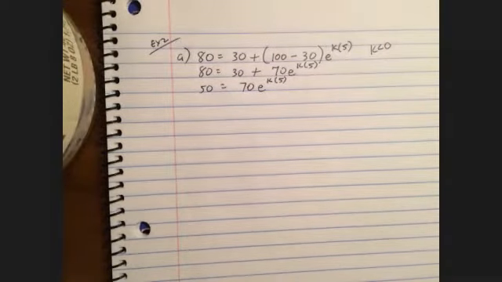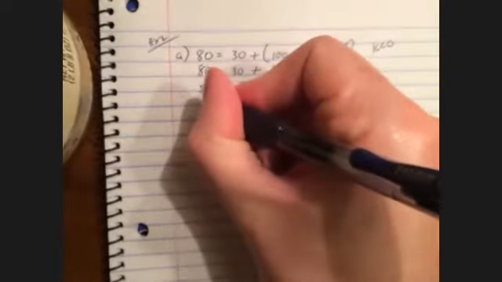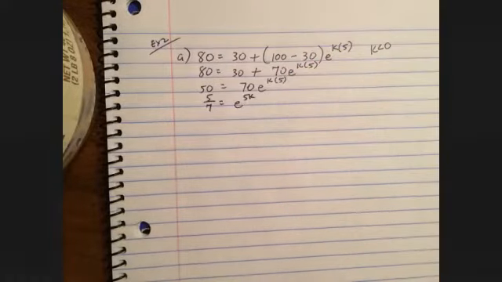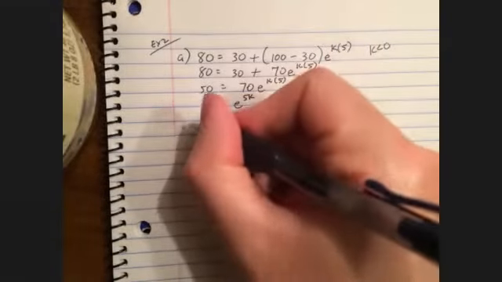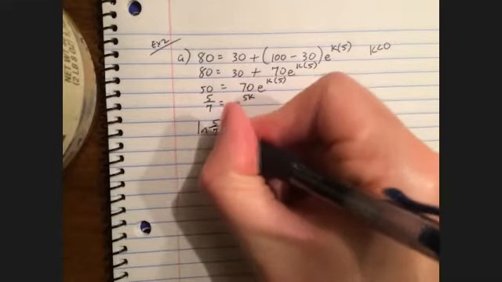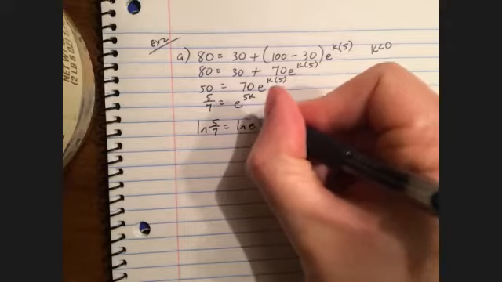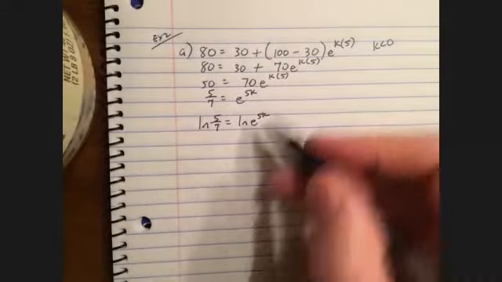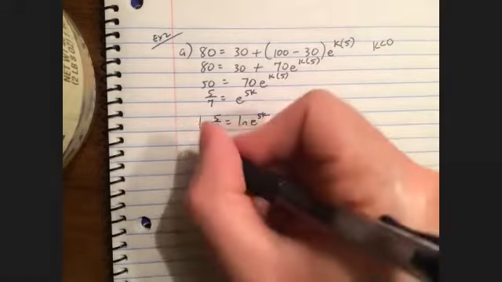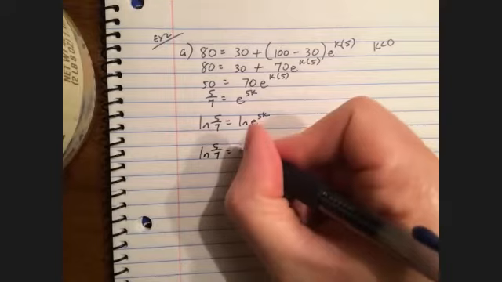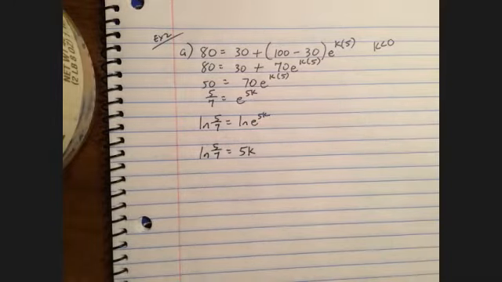All right, we can divide by our 70. So now we would basically have 5/7 is equal to e to the 5k. Apply our logarithms, so ln of 5/7 is equal to ln of e to the 5k. Remember, we'll move that 5k to the front, and that ln of e will just become a 1. So we're left with ln of 5/7 is equal to just 5k.